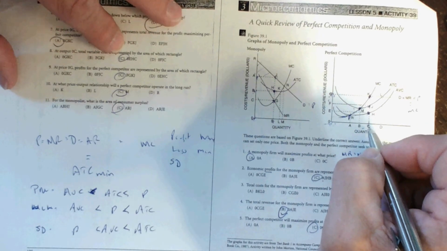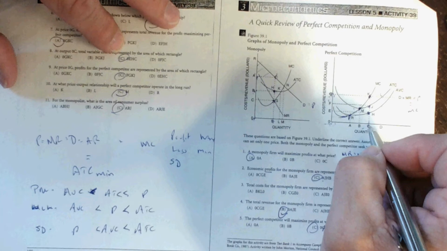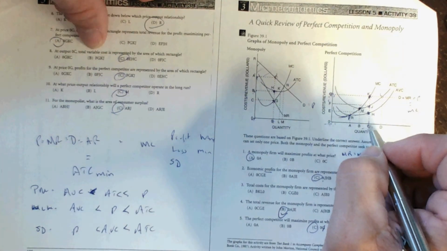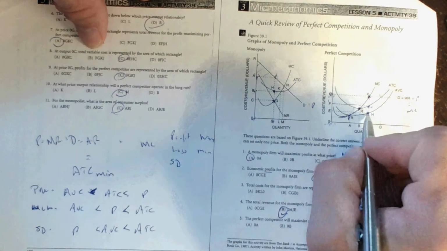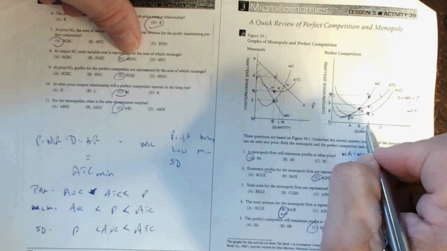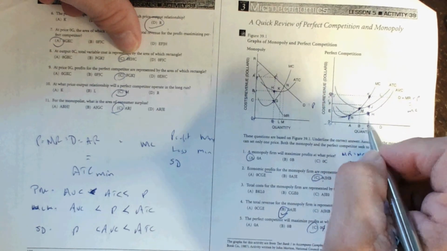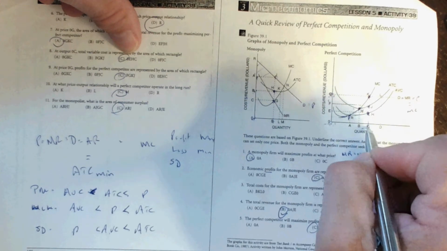Oh, what are they asking for here? Total variable cost. Oh, total variable cost. Here to here, the variable cost, it would be OEHC.